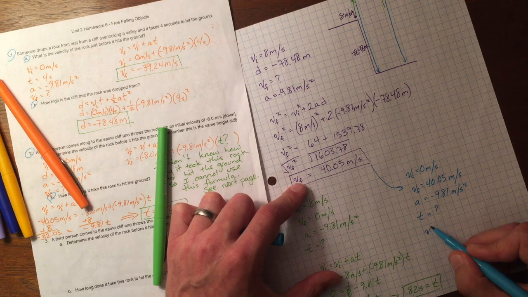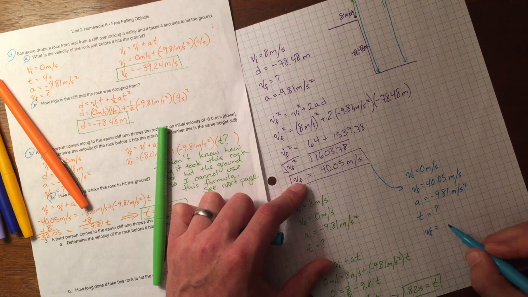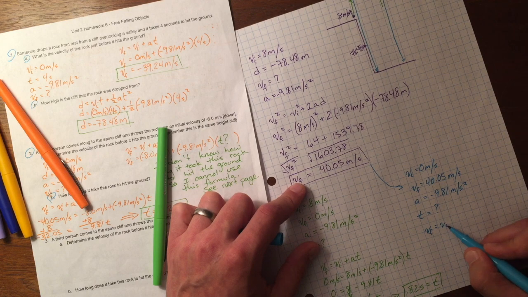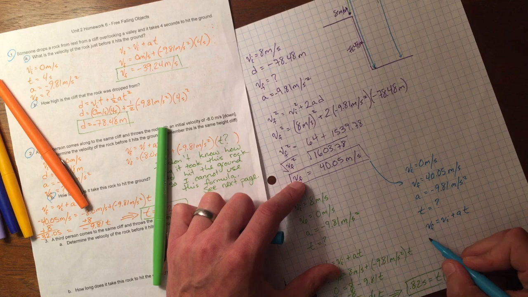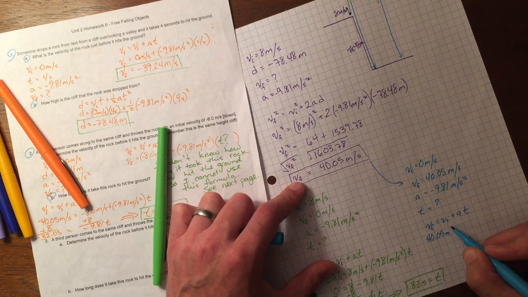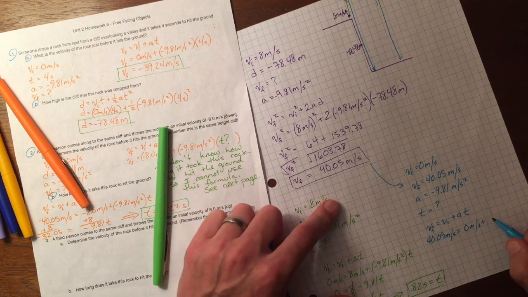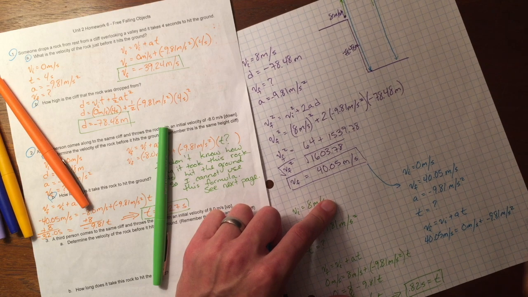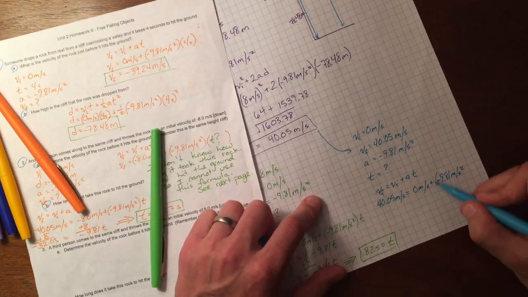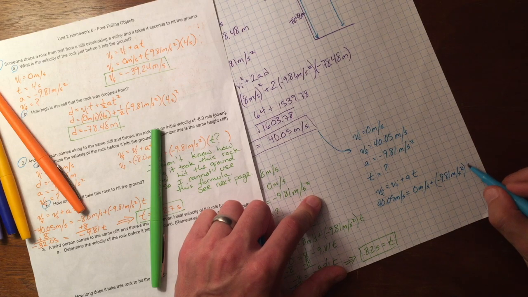So we can use that same formula because we have all the same givens and unknowns: a, t, and V final. 40.05 meters per second equals 0 meters per second plus negative 9.81 meters per second squared times time.